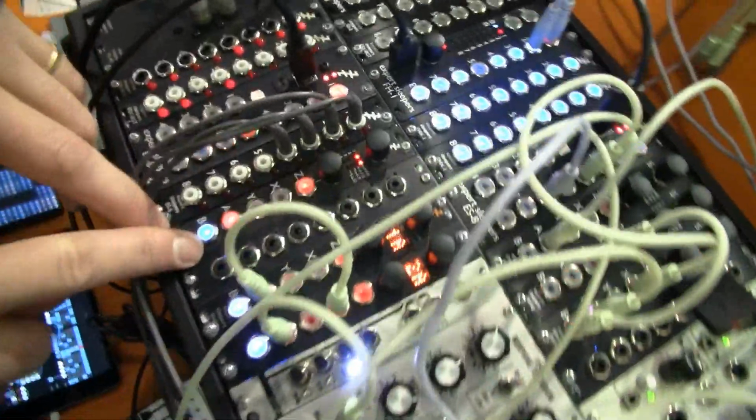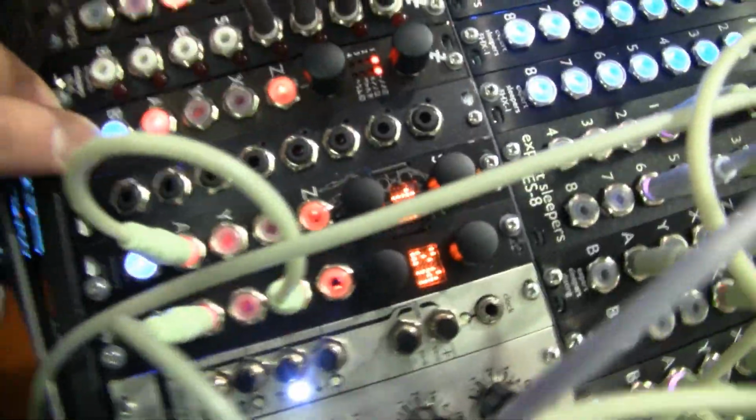But my big news is it's another refresh admittedly, but it's a much more important one, the Disting Mk4. The Disting Mk3, you may recall, looks like this. It's been out for just over a year now.